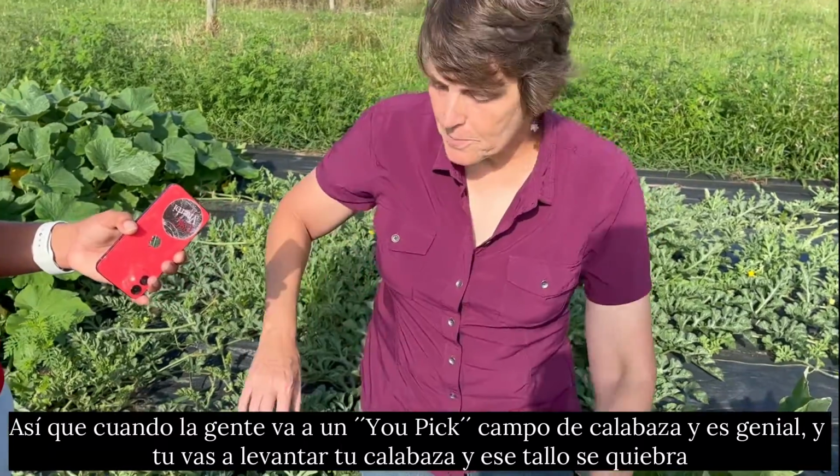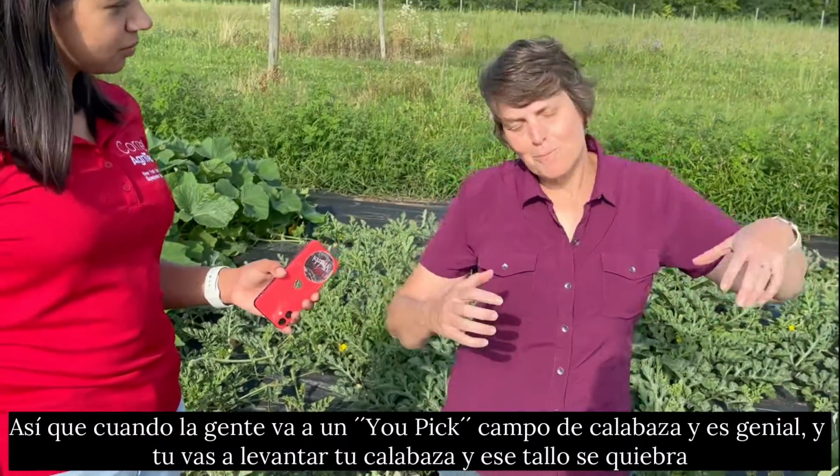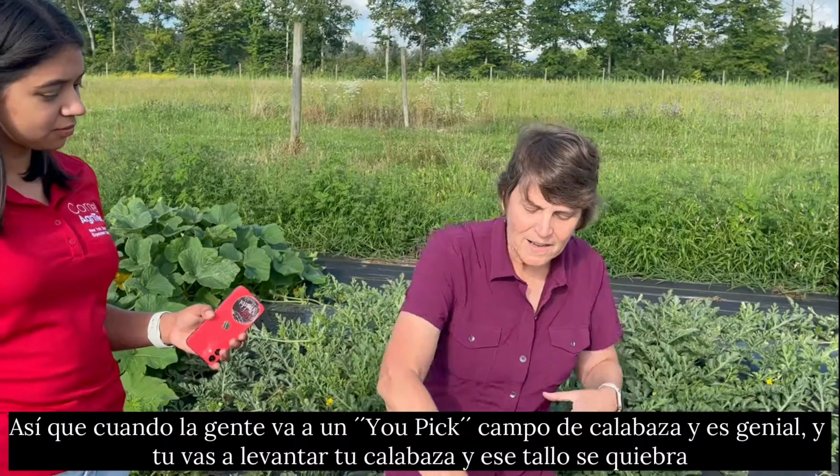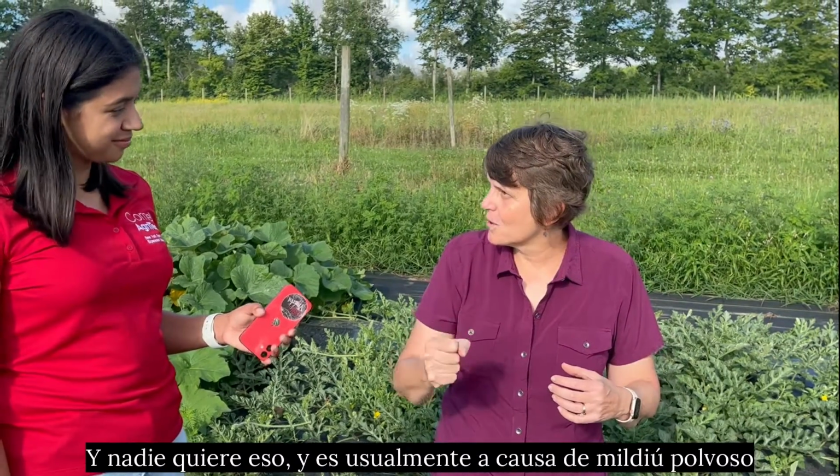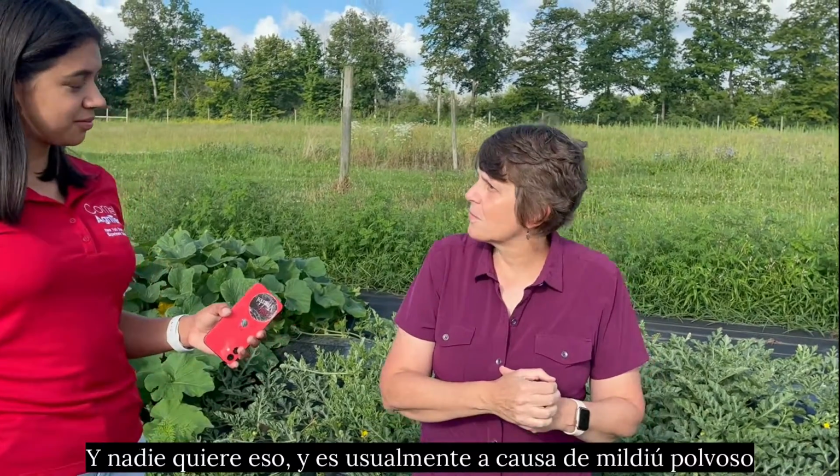Mm-hmm. So when you're at a U-Pick pumpkin farm and it's awesome, and you go to pick up your pumpkin and the handle breaks off, no one wants that. And usually that's due to powdery mildew.